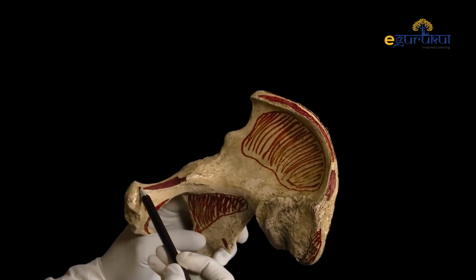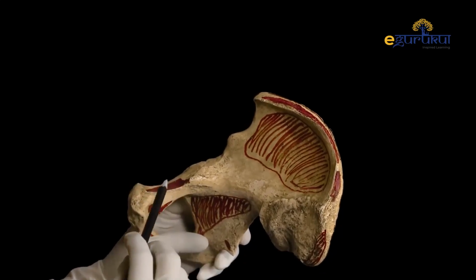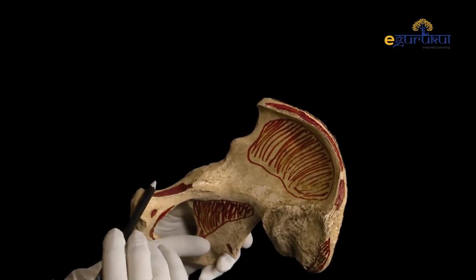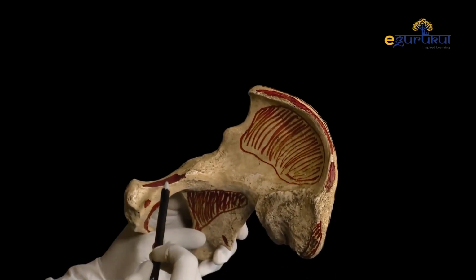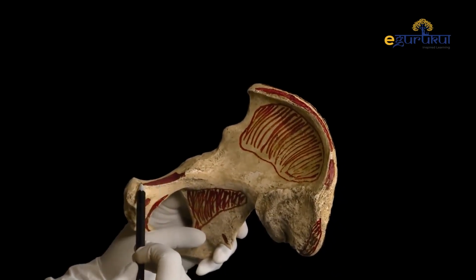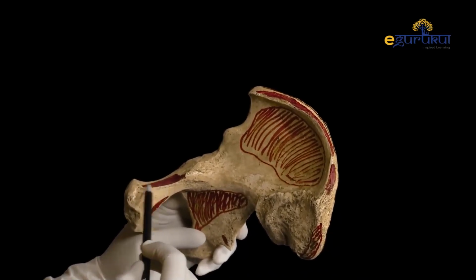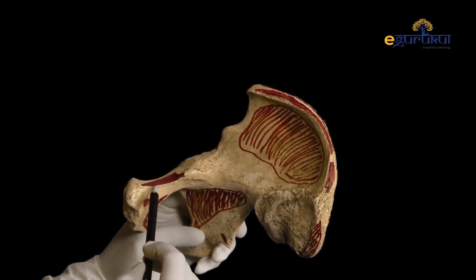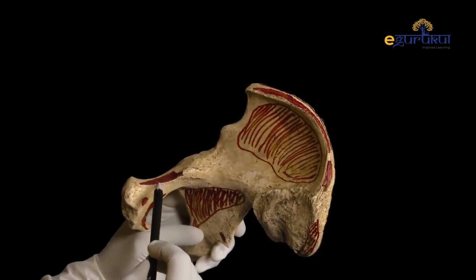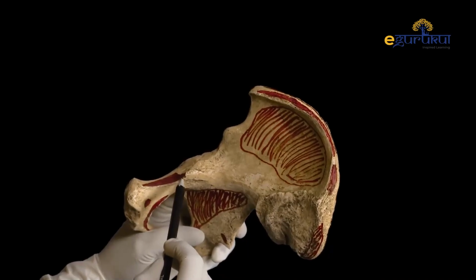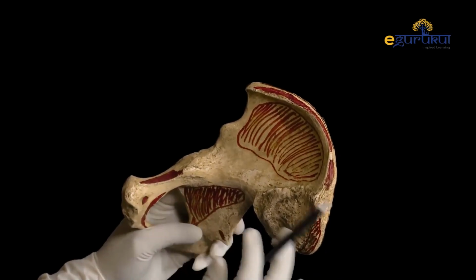So the pectinate line, along the whole length, is giving attachment to the fascia covering the pectineus. At the medial end, it is providing attachment to the conjoint tendon. Anterior to the conjoint tendon, on the medial half itself, it is providing attachment to the lacunar ligament. And on the lateral half, it is providing attachment to the pectinate ligament.